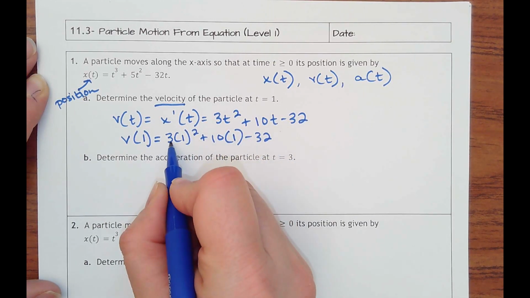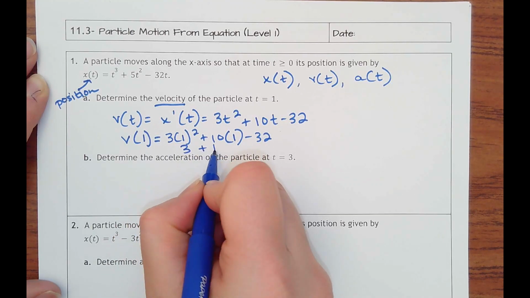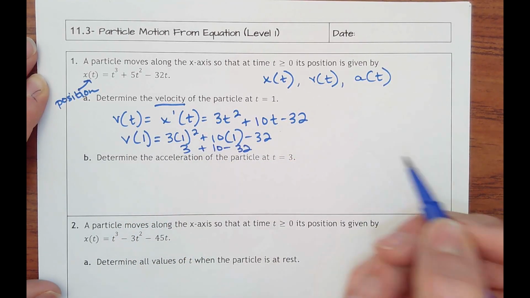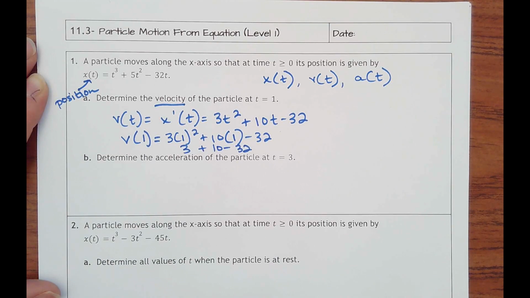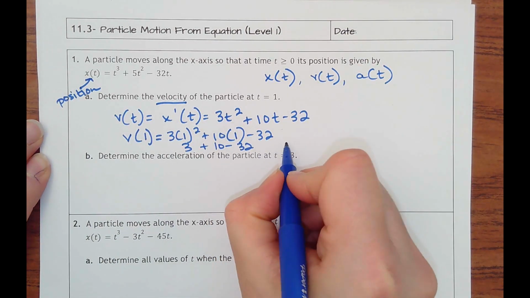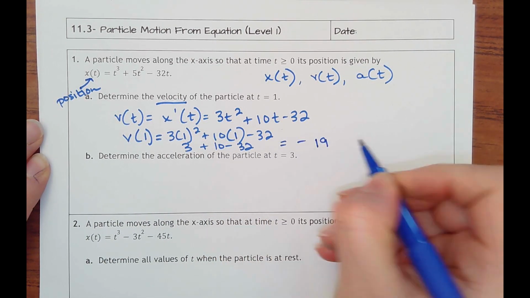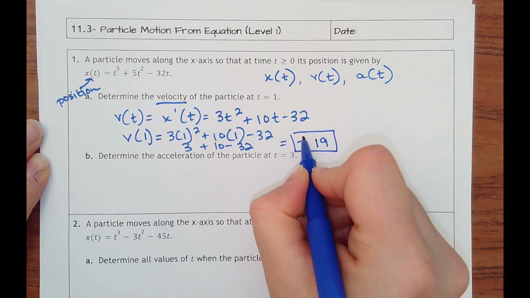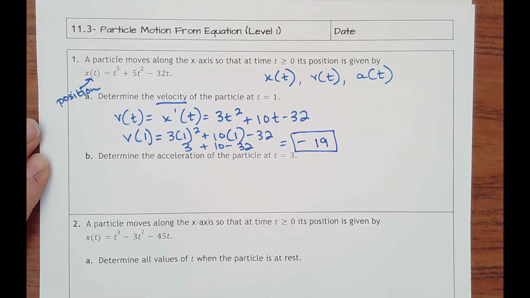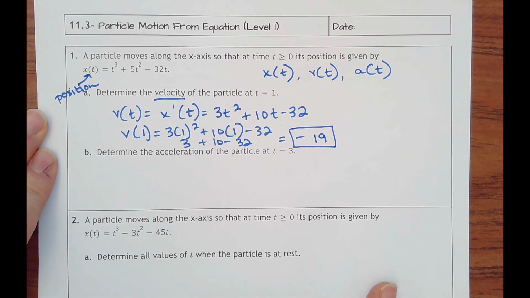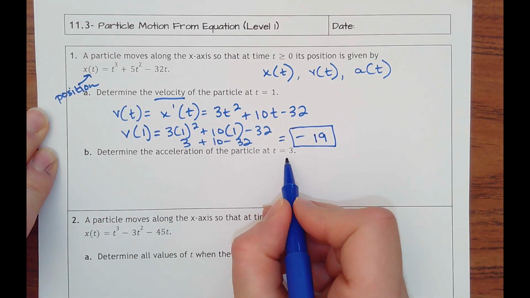That would be 1 squared times 3 is 3, plus 10, minus 32. And that would be negative 19. And since that velocity is negative, you could think about it as moving to the left. Part B, determine the acceleration of the particle at a time of 3.